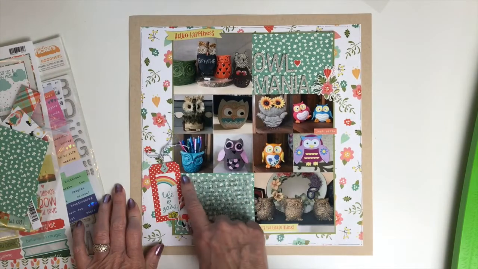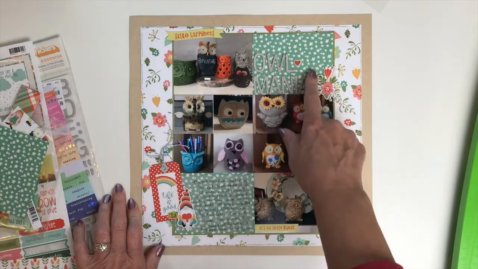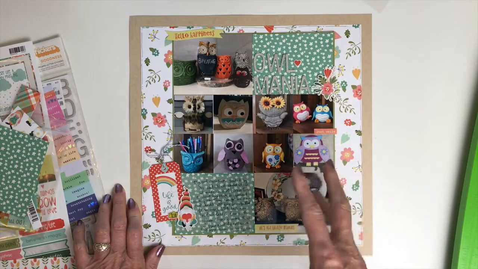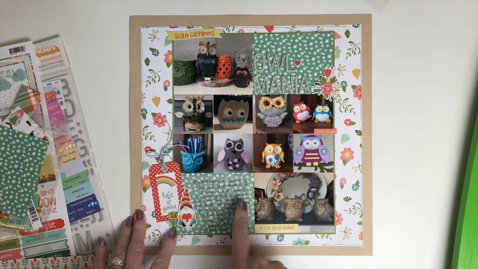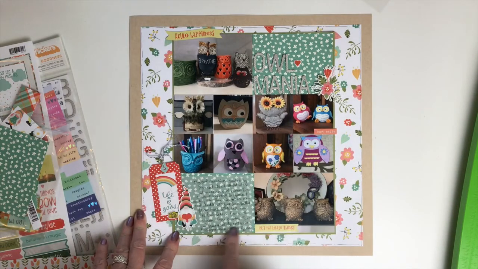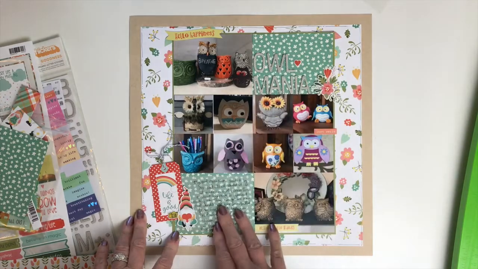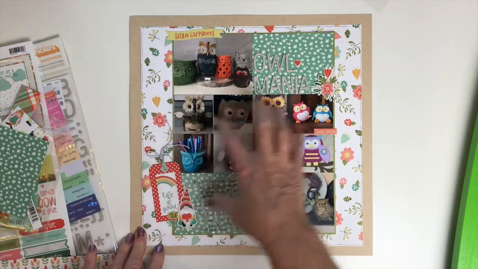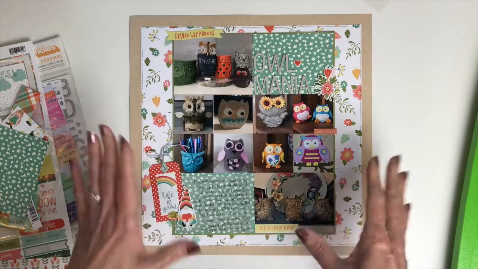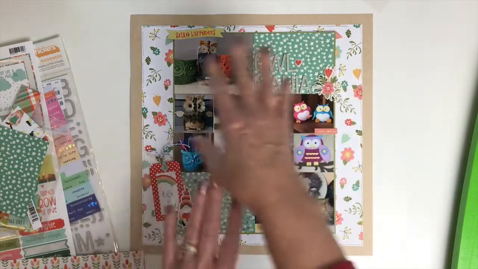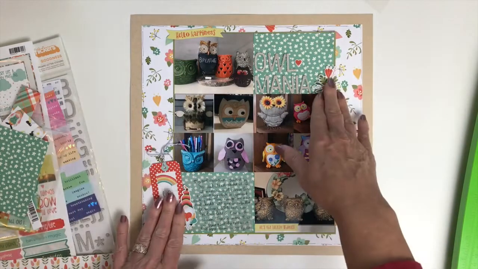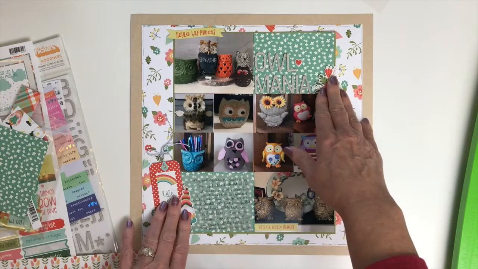For my journaling here, I could have written it just on this paper, but since it's got the florals and stuff, it was probably going to be a little bit hard to read. So I had a piece of scrap vellum in my scrap bin up here, and I just cut it to a little bit smaller than this block here and wrote my journaling on it. That way it softened that floral so that it wasn't too busy, because all of these photos are very busy. The background's slightly busy, and I still wanted to have just a little bit of embellishments. But because of all of that busyness, you have to really keep that in mind and not overdo the embellishments.